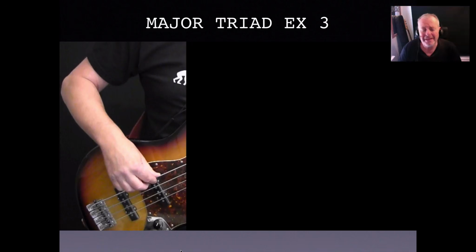So, although that sounds really consonant, it doesn't sound like the linear, arpeggio-y way that most root-3-5-3 lines do sound. So that's partly why I like it. Try it out, see what you think.